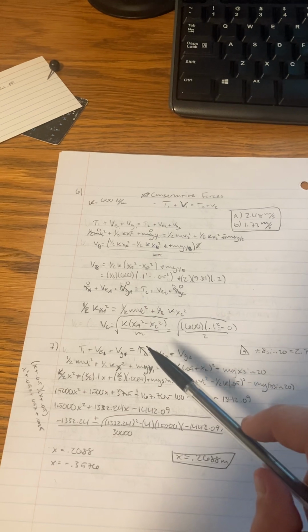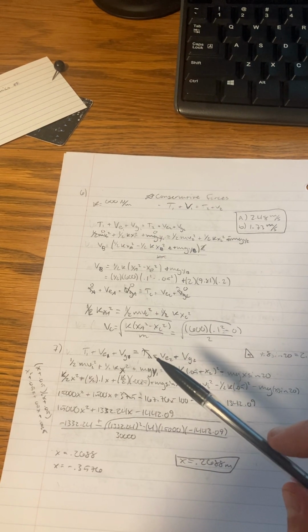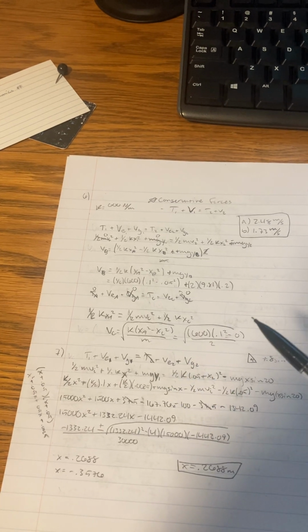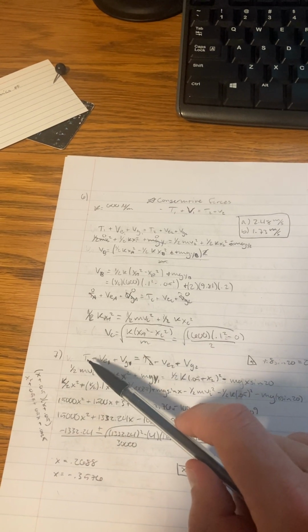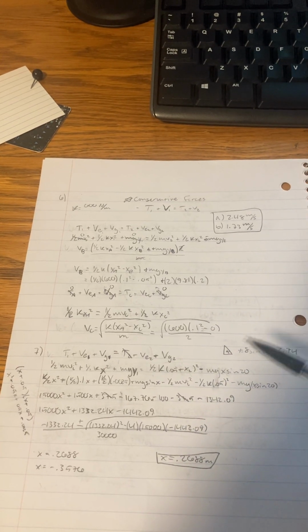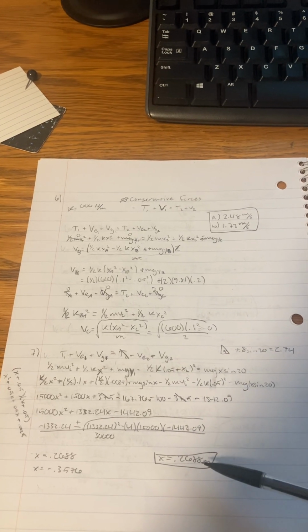Number seven, I did a very similar thing. I plugged in all my knowns. Again, I used this equation, plugged in all the variables that I know, and I was able to solve for my answer here.